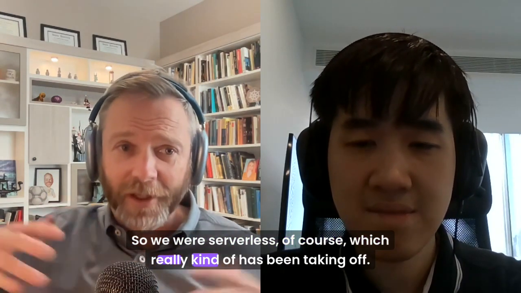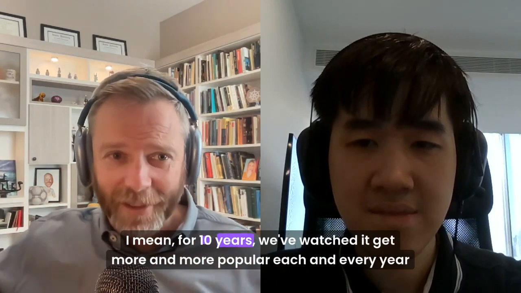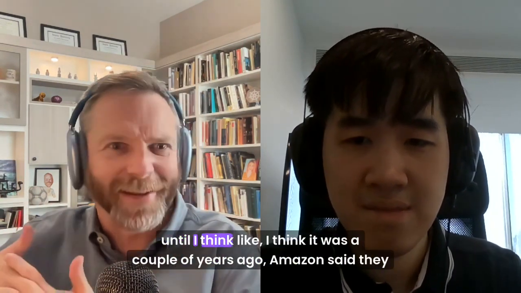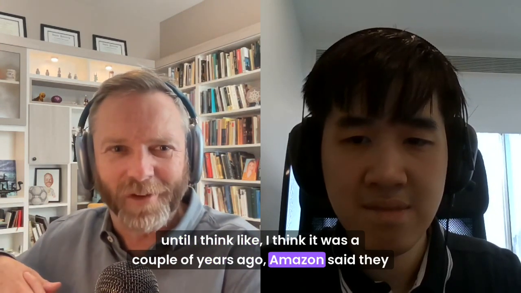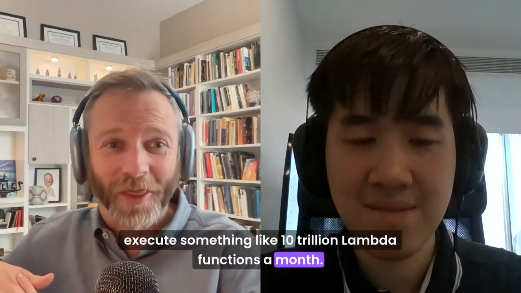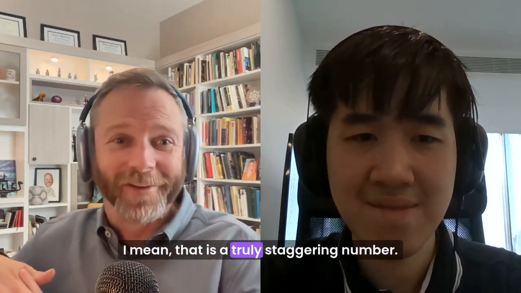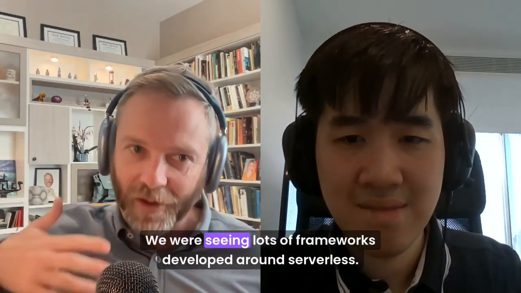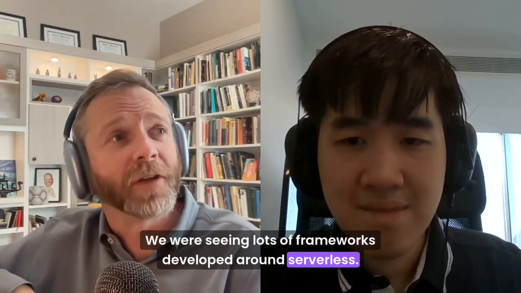Serverless, of course, has been taking off. I mean, for 10 years, we've watched it get more and more popular each and every year until, I think a couple of years ago, Amazon said they execute something like 10 trillion Lambda functions a month. I mean, that is a truly staggering number. And inside of Microsoft, we were looking at the same thing. They've got Azure Functions. We were seeing lots of frameworks developed around serverless.